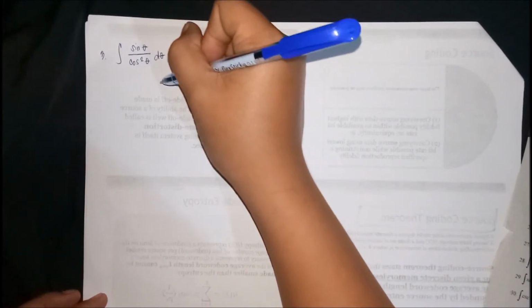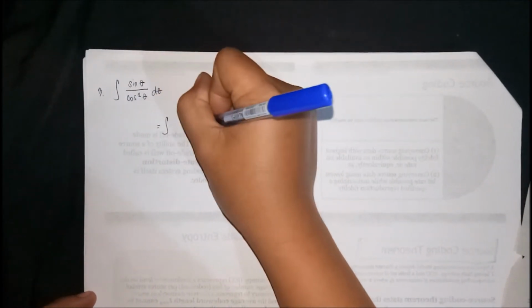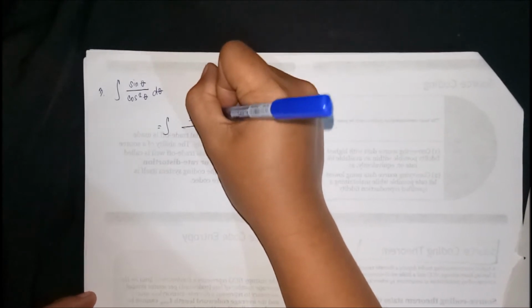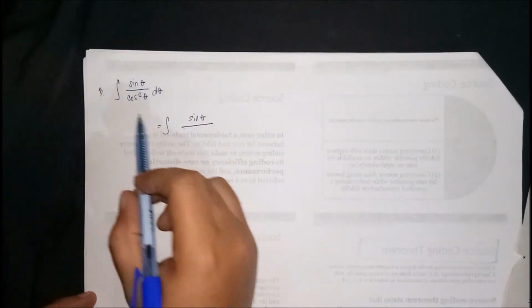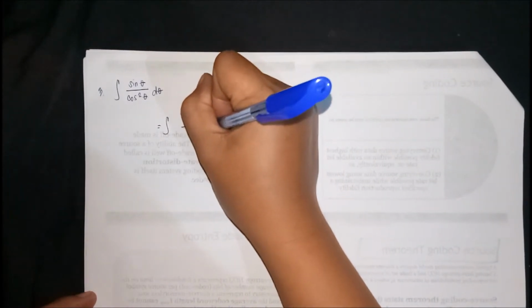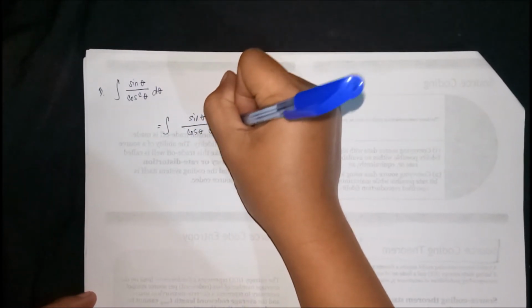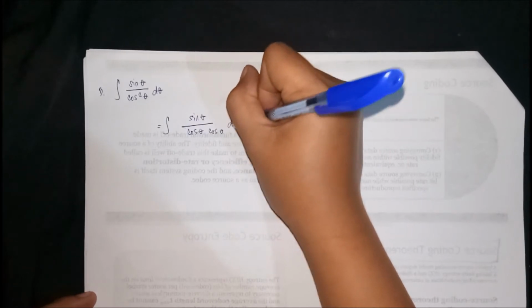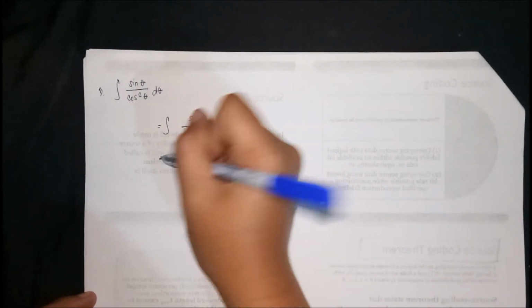Okay? Okay, so i-simplify natin class, i-rewrite lang natin siya. This is equal to the integral of sine theta. Ano ba yung equivalent ng yung cosine square? Diba that is just cosine theta d theta. Tama po ba?